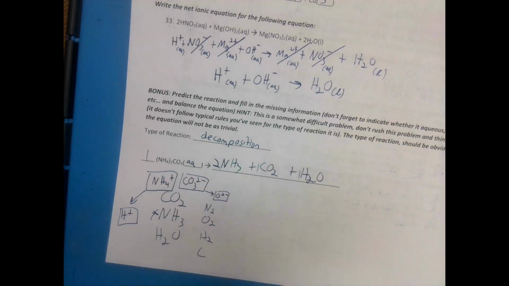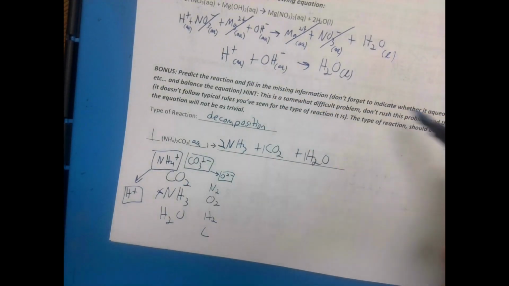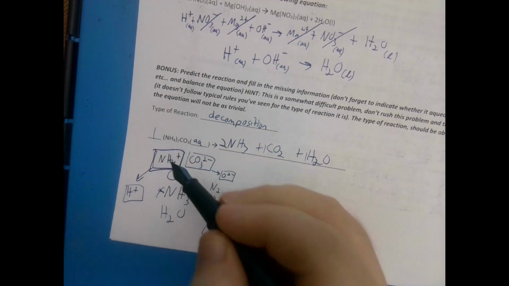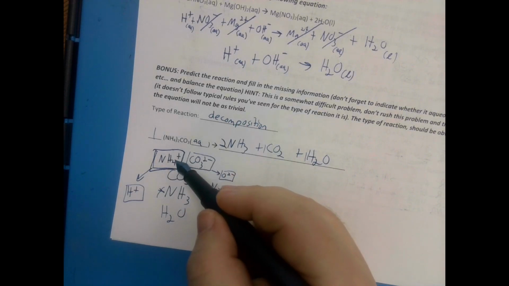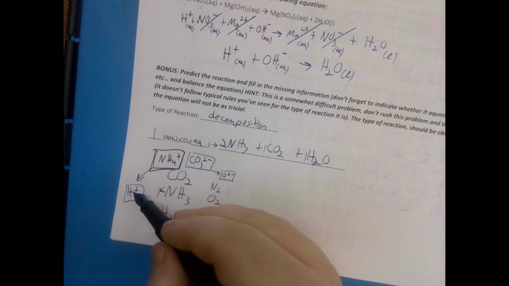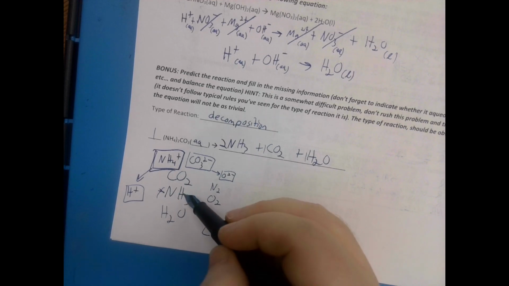That's how ammonium carbonate decomposes. Again, I told you this was somewhat difficult, as you have to think about the ions. How are they going to become stable? The easiest way for this one to become stable is by losing an H+ ion from it, turning this into NH3.